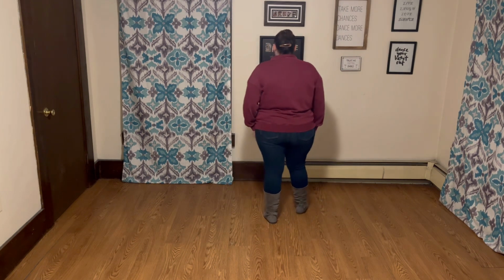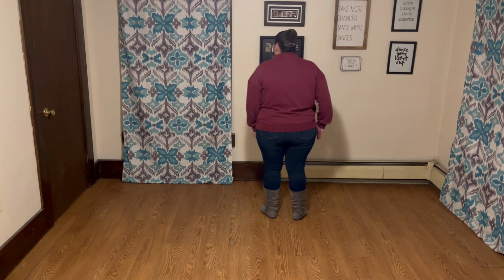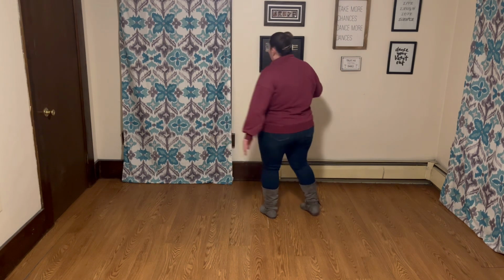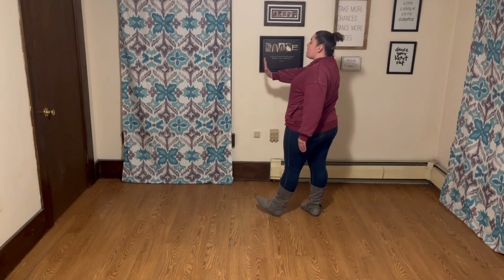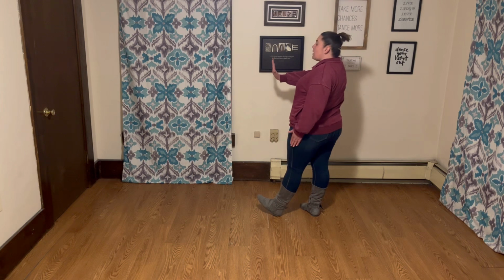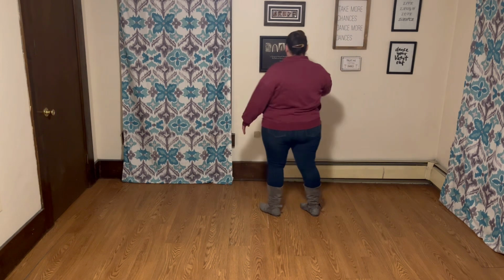Section 1, your weight's going to start on your left foot. We're going to rock our right foot to the right side, and as we rock to the right, you're going to push the palm of your right hand across your body to the left. When you do this, you're going to have your body slightly angled to the left, leaning towards the right, and you can slightly lift your left toe up. We're now going to recover back onto our left foot.